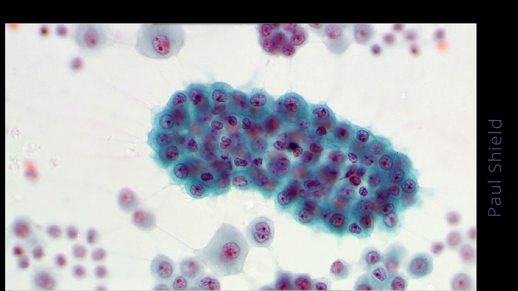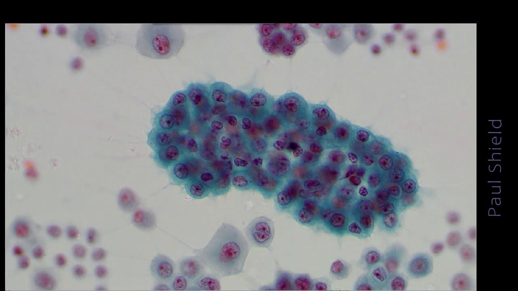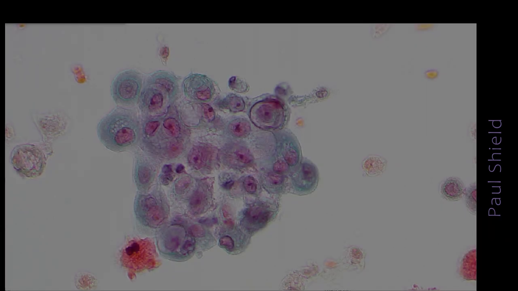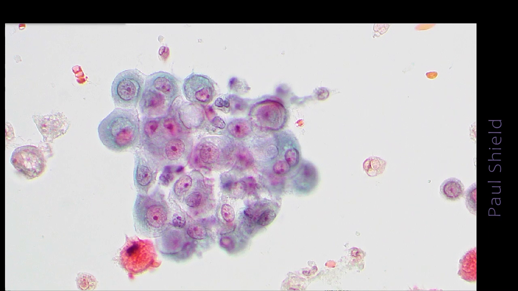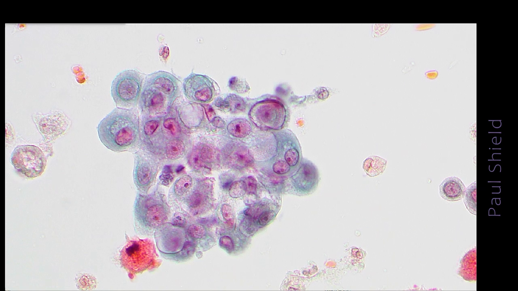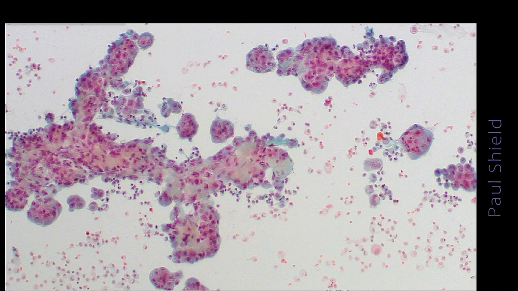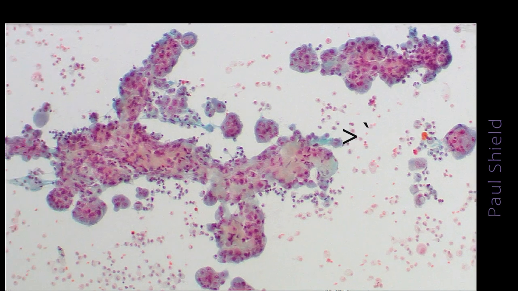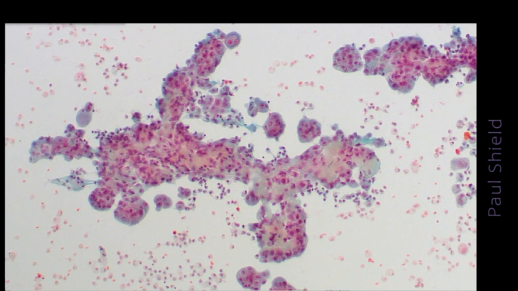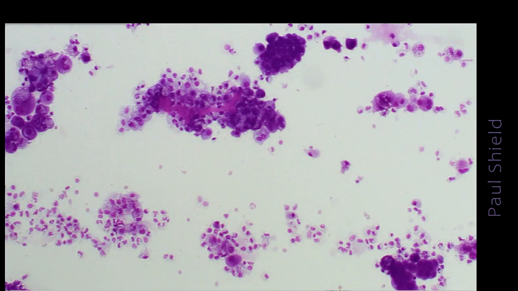Notice too that the nuclei are really quite uniform. They have prominent nucleoli, but they're all fairly round and oval. Another case showing what you sometimes see, which are these little angiophilic cells. We'll look at them more in a minute. And in this case, you can see there's a large amount of that collagenous material.